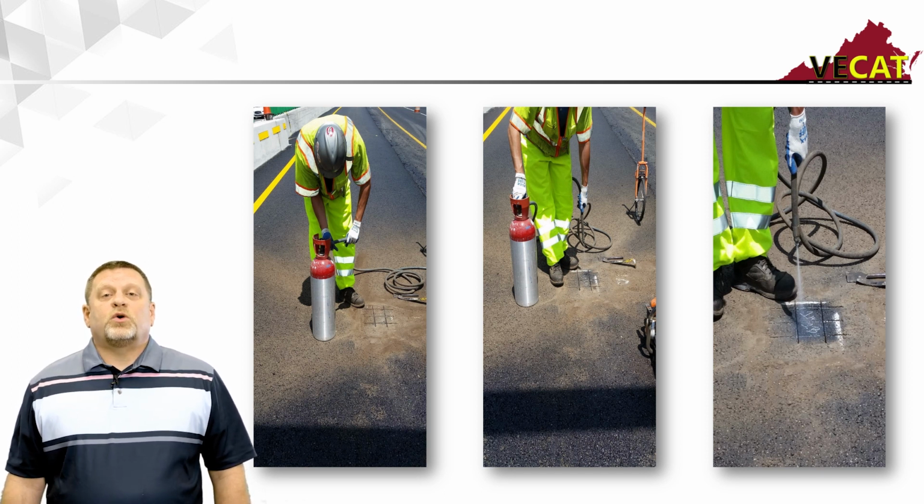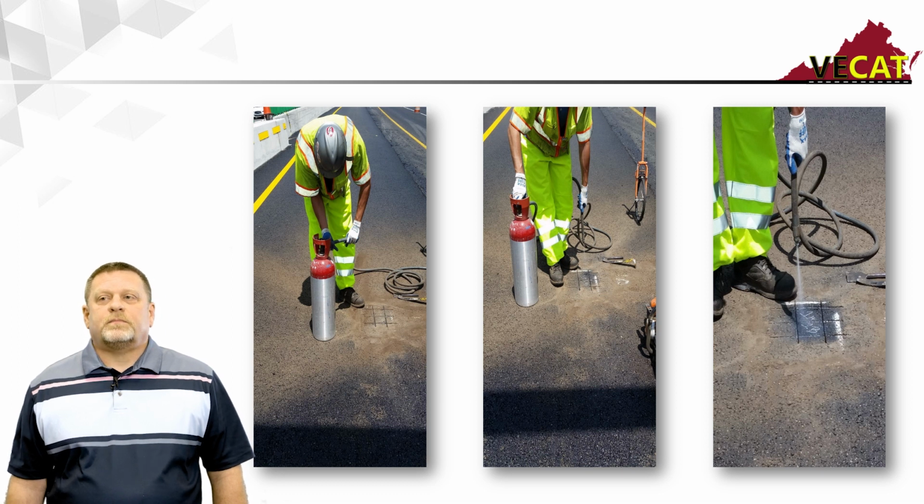He wants to recool the surface. The reason he does, that hot saw that you're using to cut these areas generates heat. So it's very important that we recool the area. In this case, the technician is using some CO2 to cool it off, and it also helps to clean off the specimen you're getting ready to remove from the pavement.